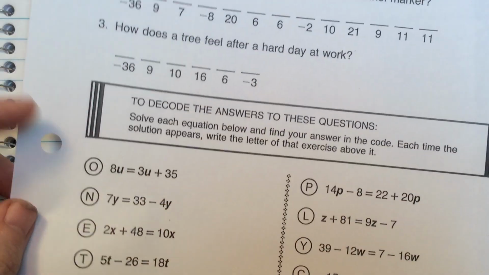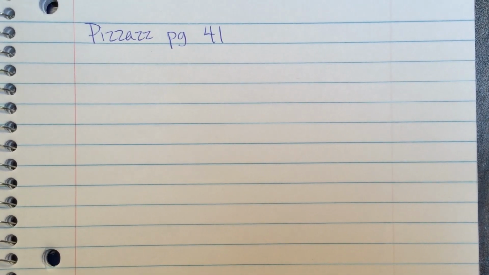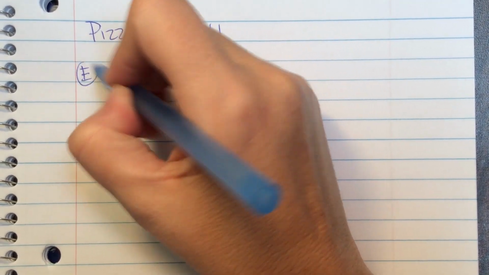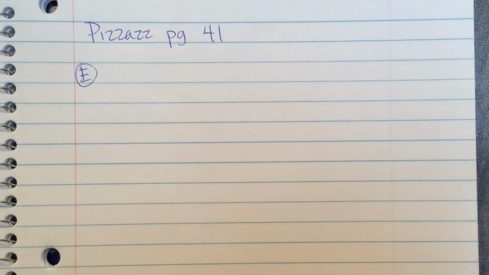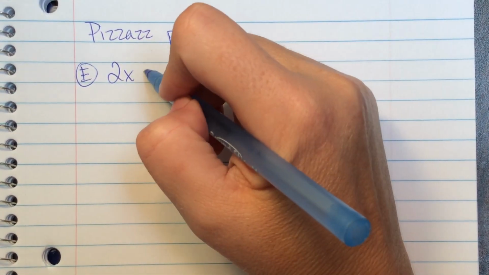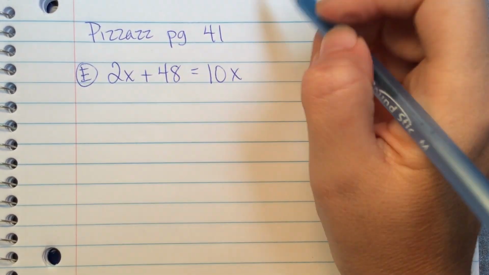Okay, in this video we're going to work out examples from Pizzazz page 41. And it looks like this. Okay, so let's work out E. Let's start with it. So E says 2x plus 48 equals 10x.